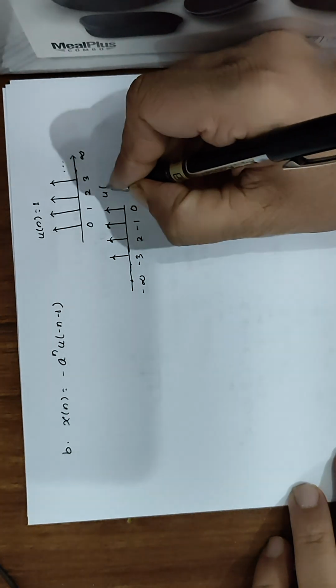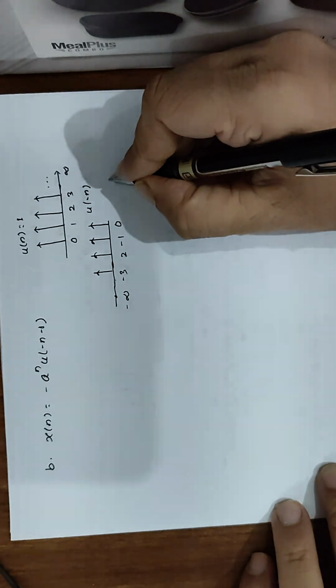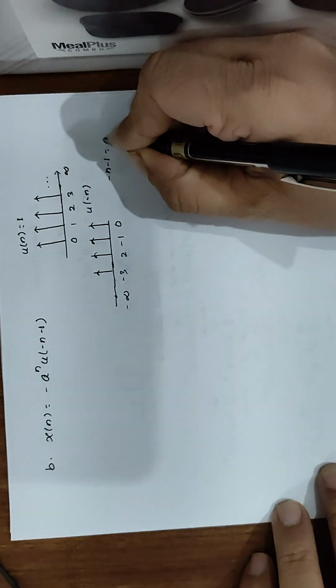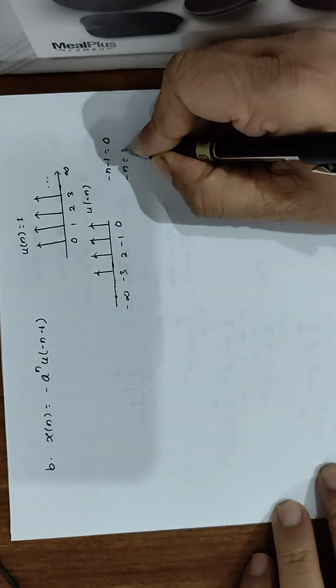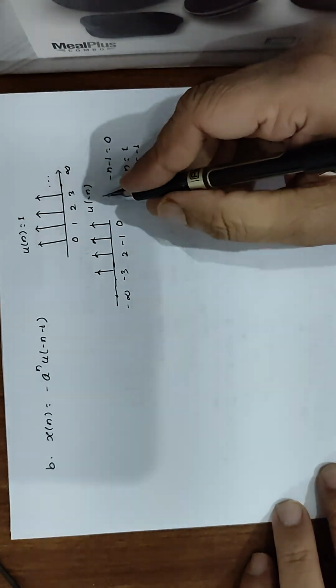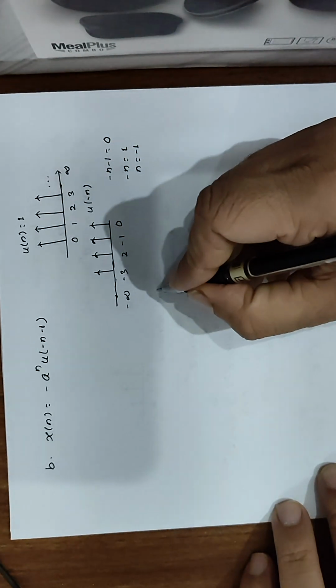The next one is u of minus n minus 1. Here we substitute minus n minus 1 as 0, so minus n equal to 1, n equal to minus 1. It means you have to shift u of minus n by minus 1.